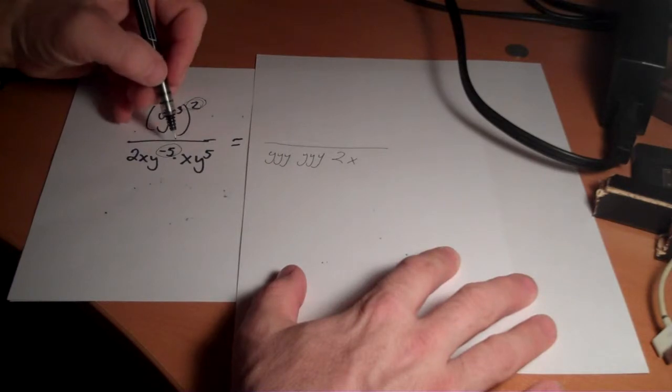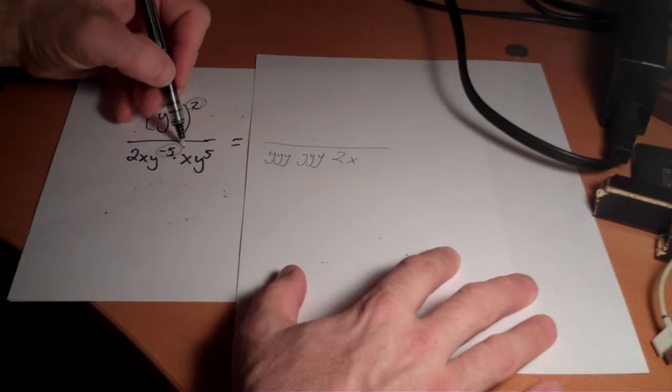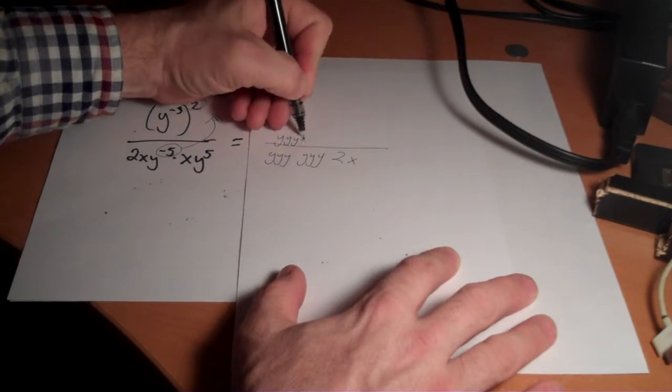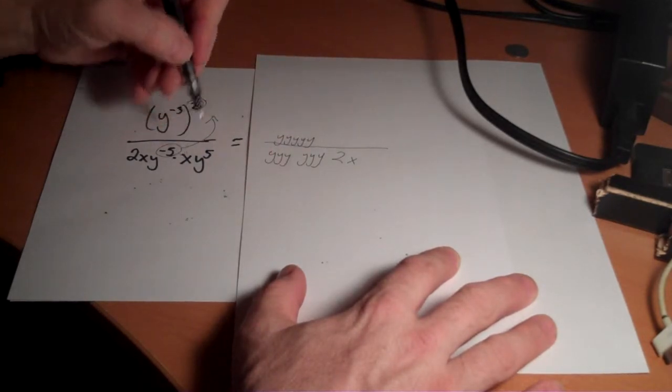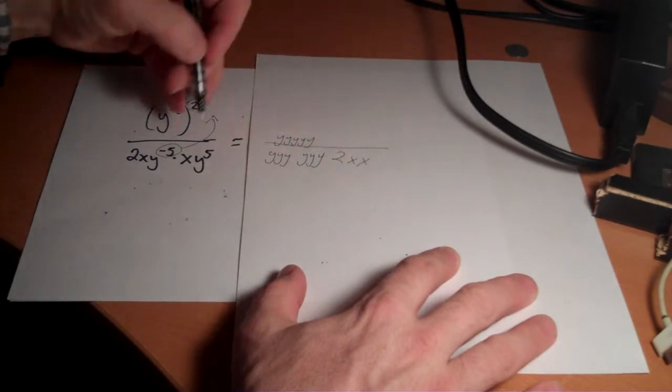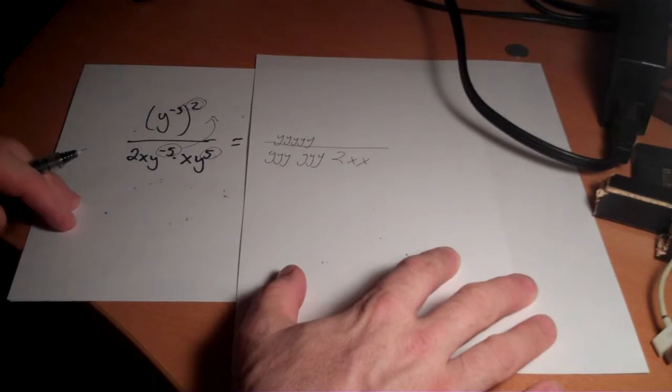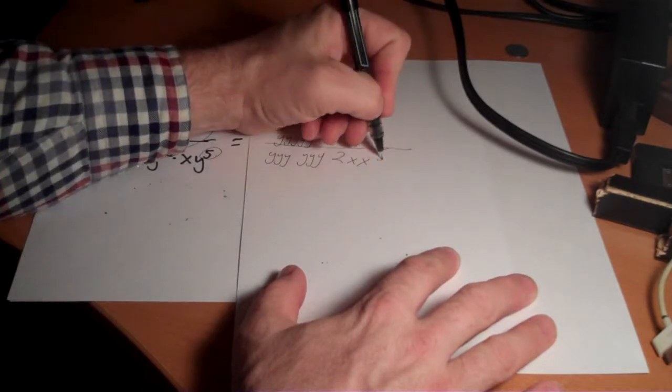And y to the negative fifth, that's currently on the bottom, that means you're going to take it to the top. So I'll put 5 y's on the top. I have an x, which has a positive exponent, that'll stay where it is, and 5 y's, that 5 is positive, so it'll stay where it is, which is on the bottom.